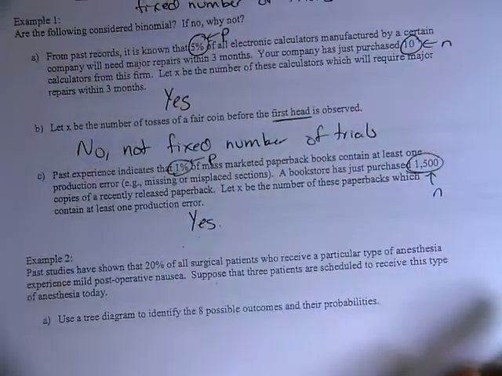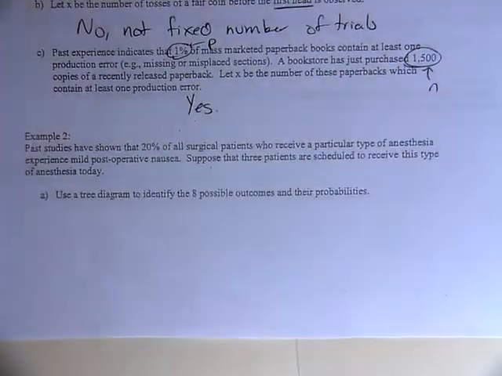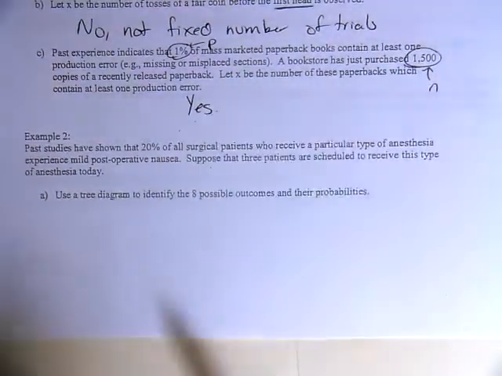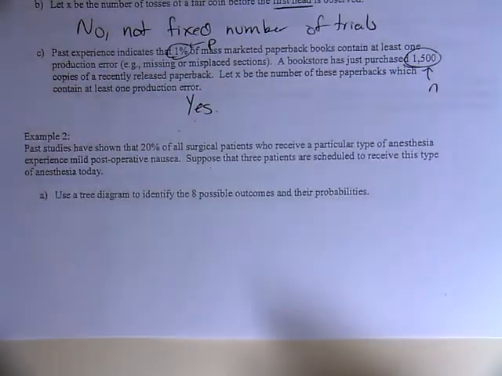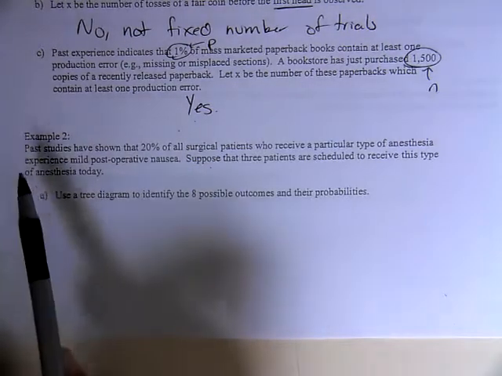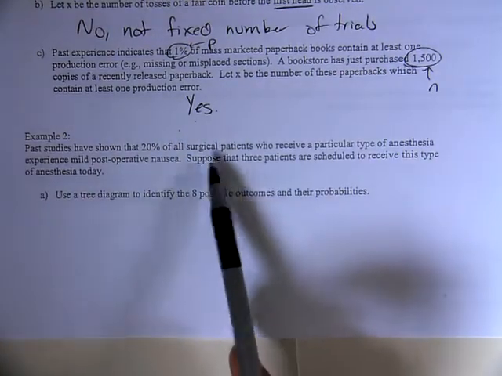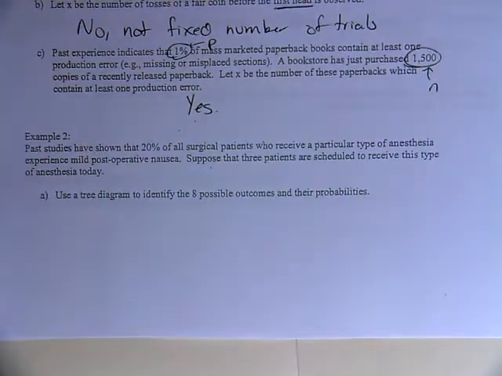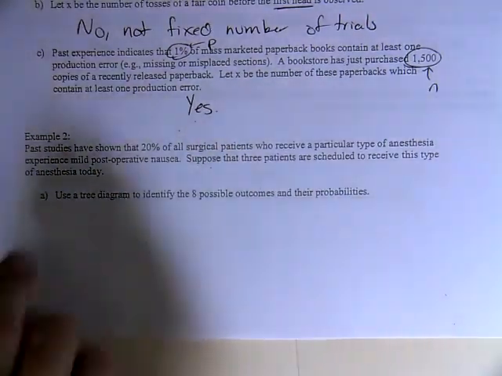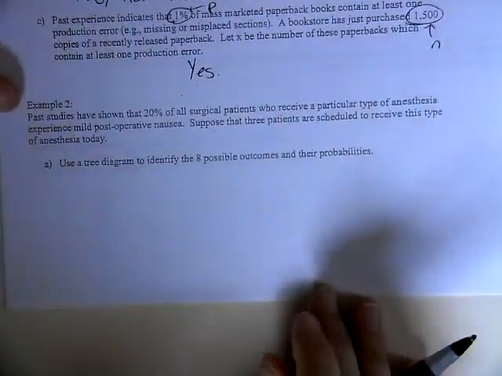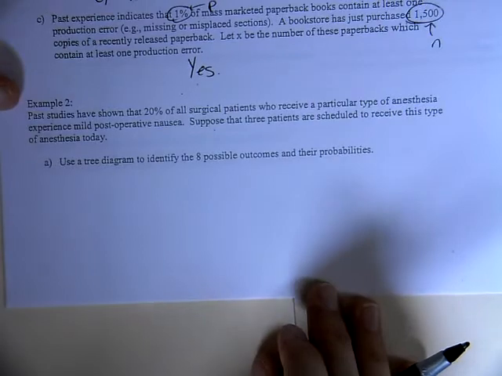So I'm going to go through the process of what we used to do in Chapter 6 versus now what we're going to do in Chapter 7. So some of this is going to be a little bit of a repeat. You've probably done these before, but I'm going to lead you into what we were trying to do with Chapter 7. Past studies have shown that 20% of all surgical patients who receive a particular type of anesthesia experience mild post-operative nausea. Suppose that 3 patients are scheduled to receive this type of anesthesia today. Draw a tree diagram to identify the 8 possible outcomes and their probabilities.